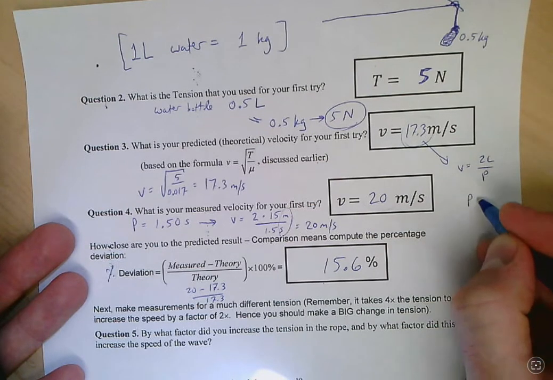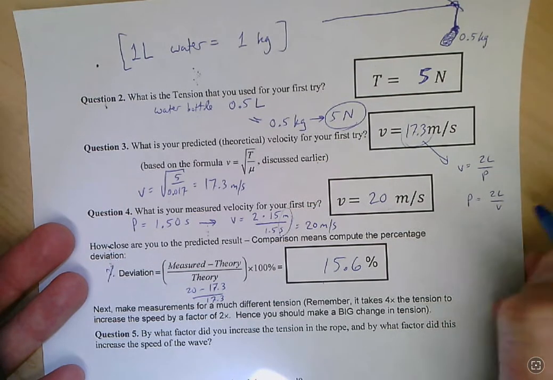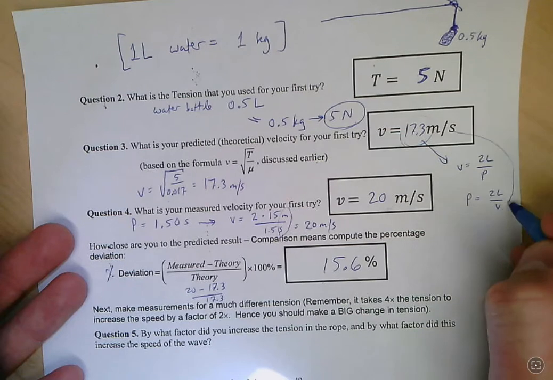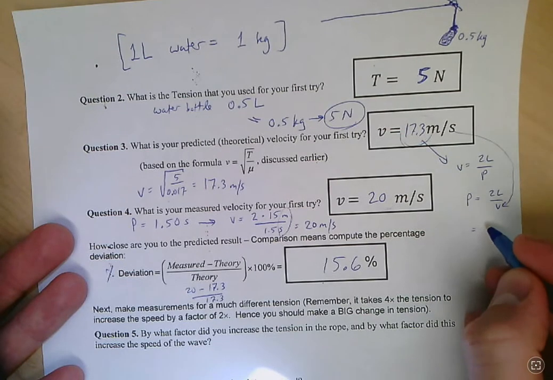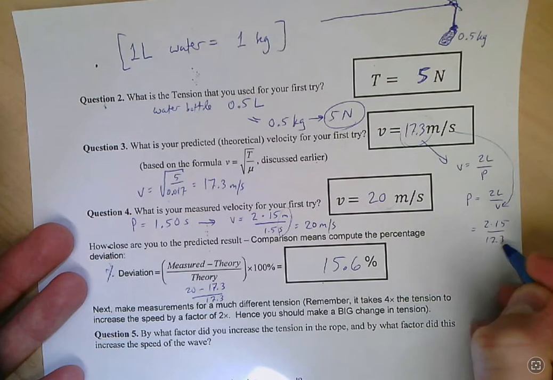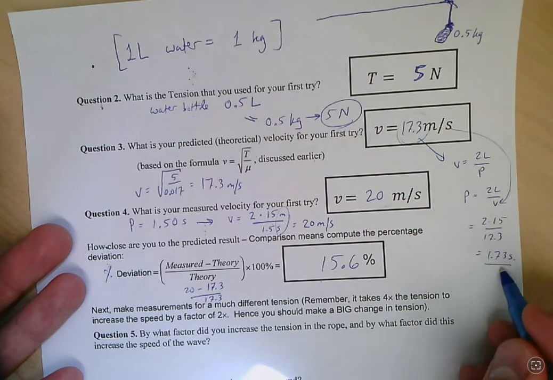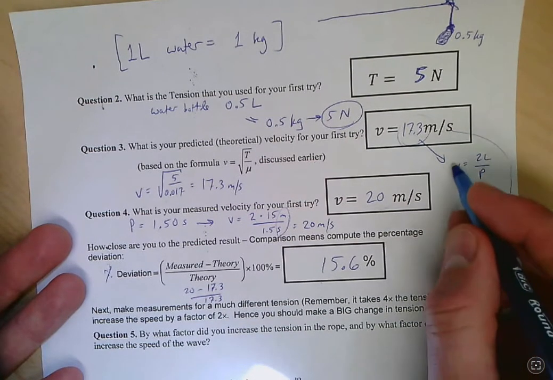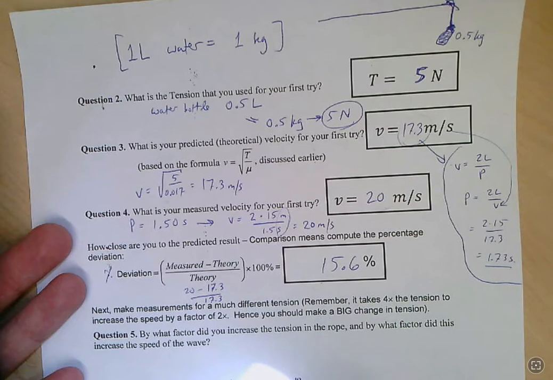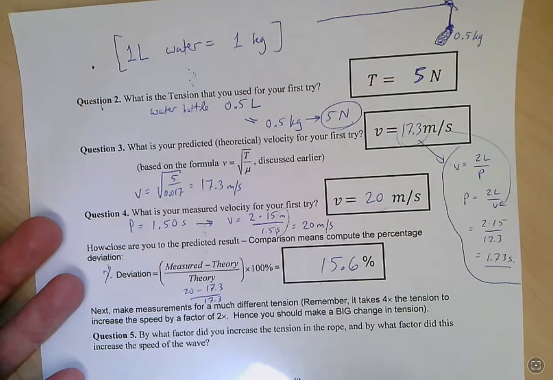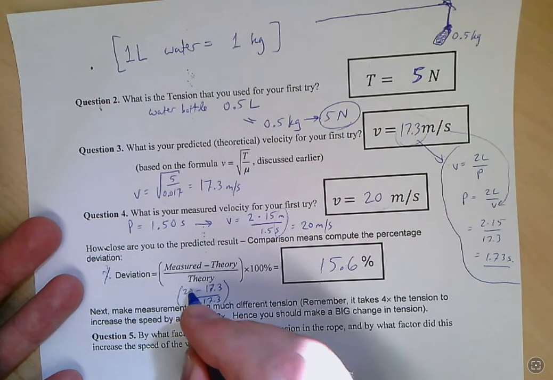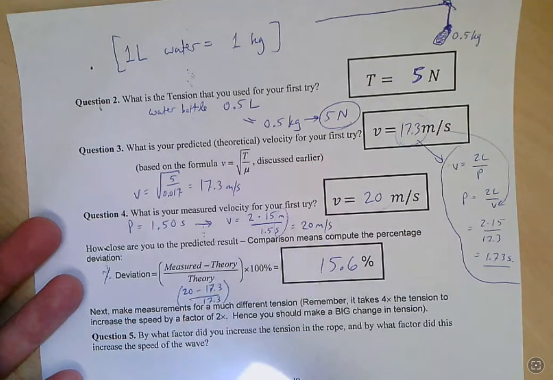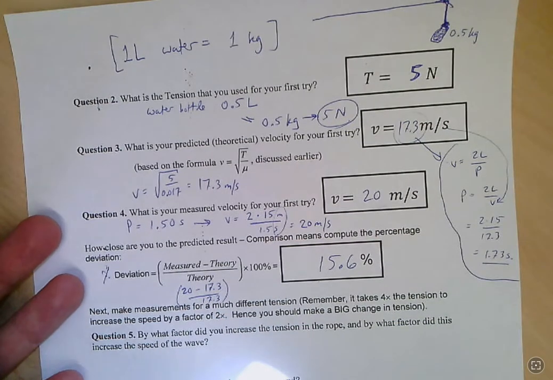If we solve for period and said 2L over V, we could plug in this theoretical result in here for V, and we would take 2 times 15 divided by 17.3 would actually give us 1.73 seconds. So that's what we should have measured if we were spot on with the theory. But a lot of times theory and experiment don't always match, and there's good reasons for those, and we can explore and try to figure out why those things maybe didn't work.